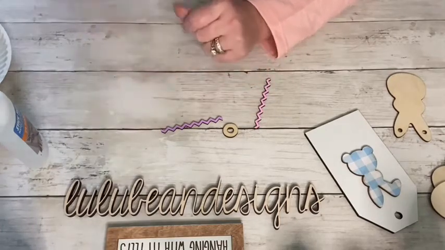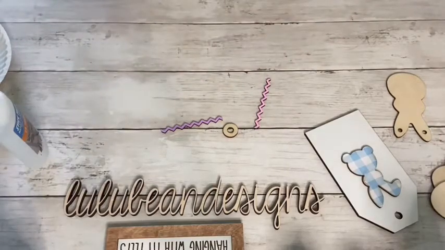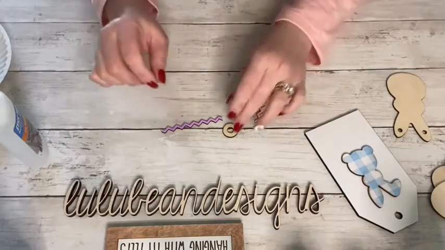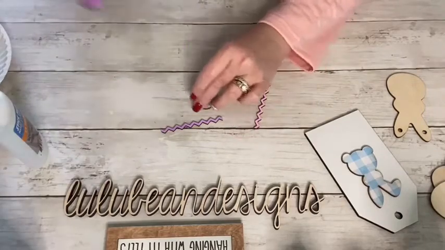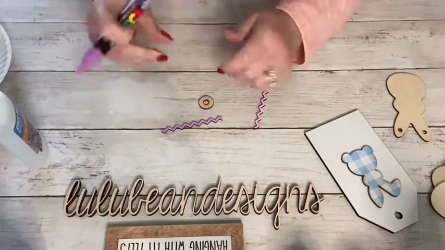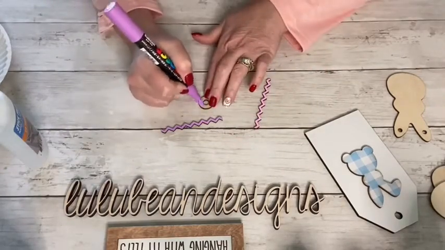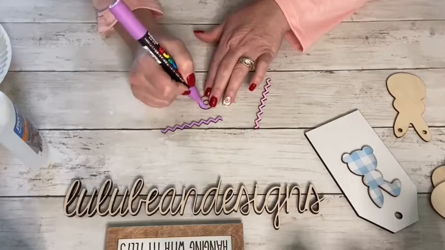The spring tiered tray set is bigger than this one, a little bit bigger, so I was afraid that would take forever to do. But with the whiteboard, I probably could have done a live video on that one.